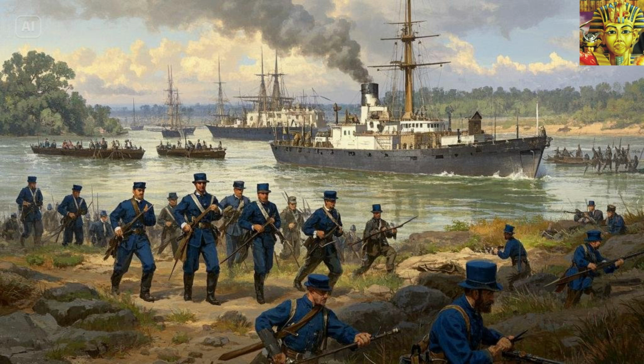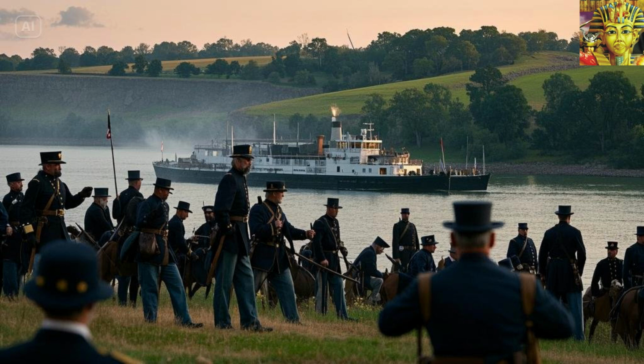The loss of the Mississippi River would effectively split the Confederacy in two, isolating Texas, Louisiana, and Arkansas from the rest of the southern states.